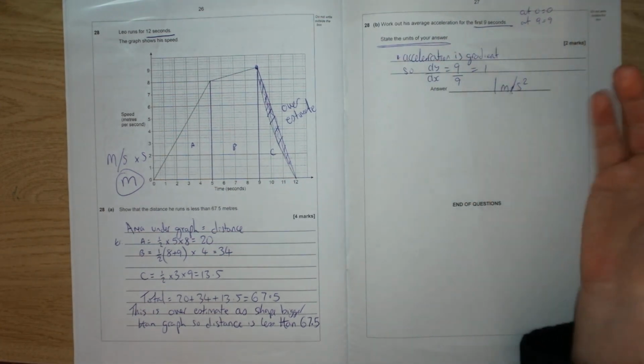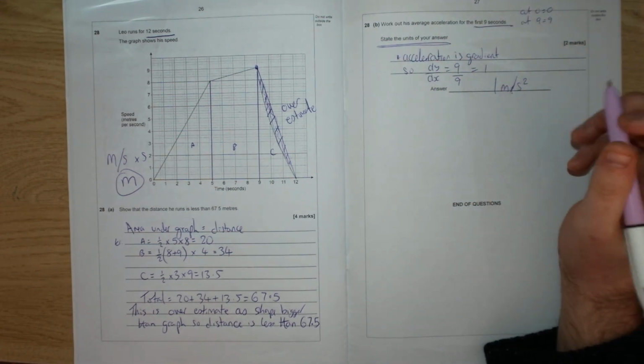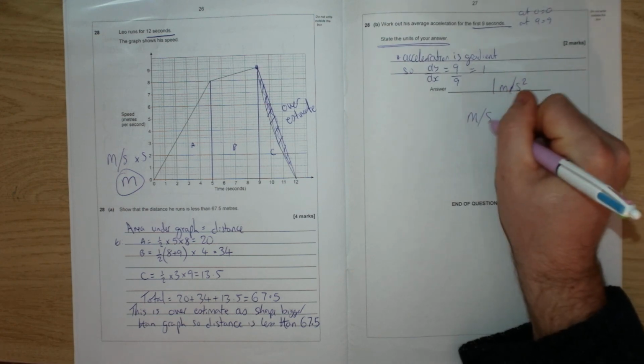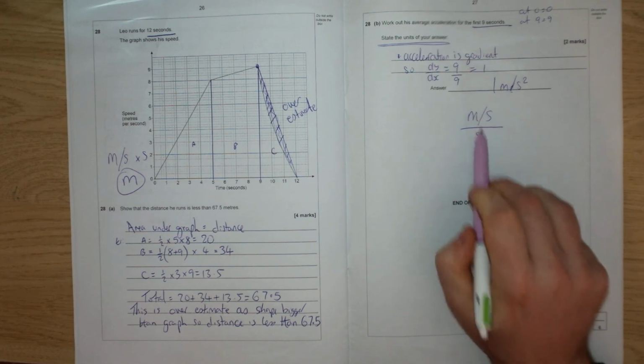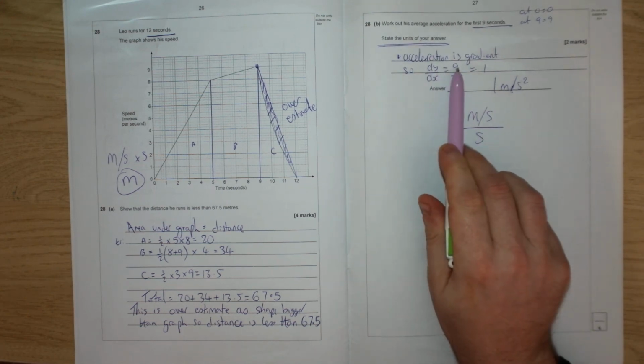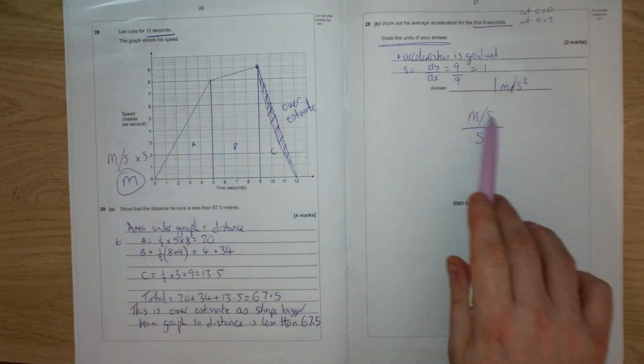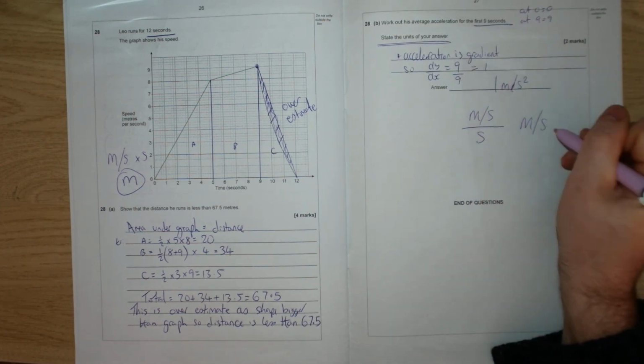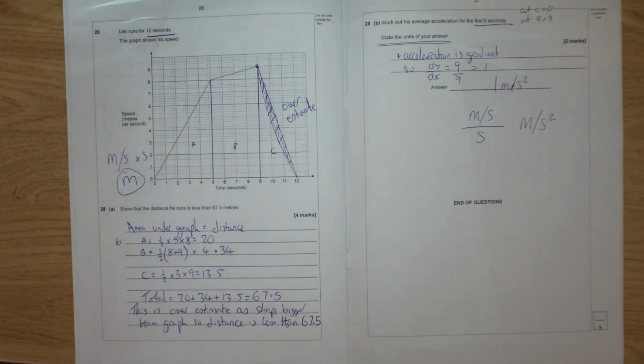Units on your answer, where your second mark is going to come from here. So it's going to be meters per second divided by seconds. That's what we've essentially done here, because it's 9 meters per second divided by 9 seconds. So that's meters per second divided by seconds. So it's meters per second squared. Right, that is that paper done.